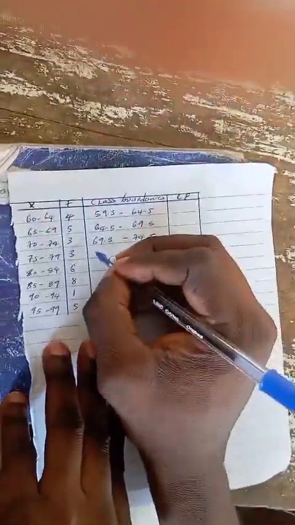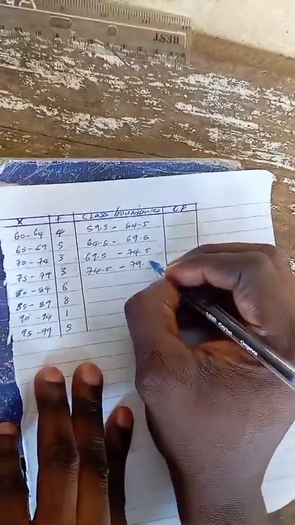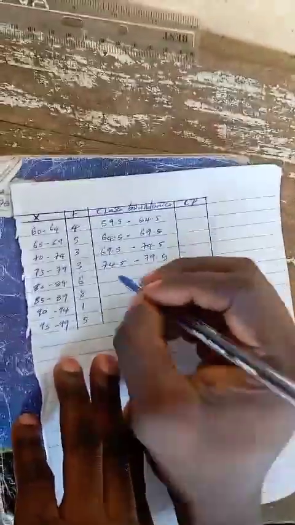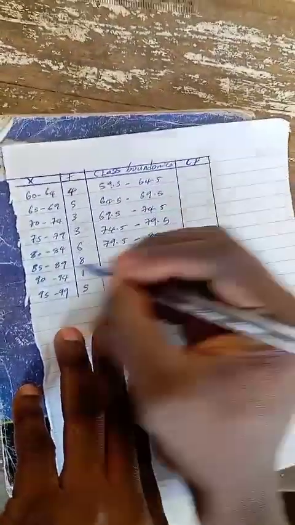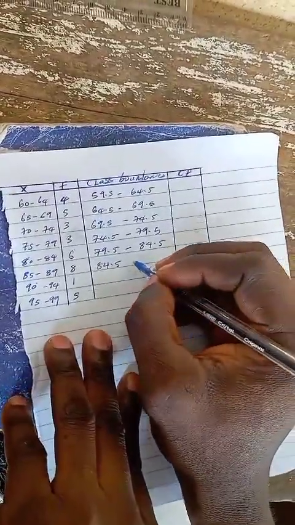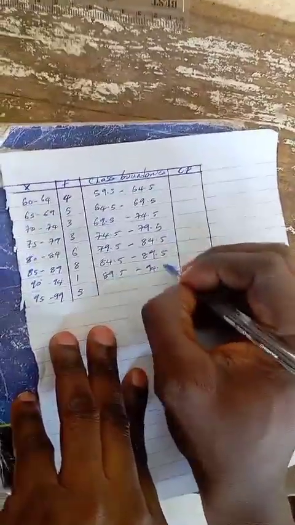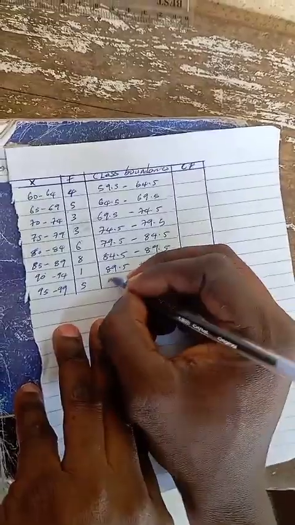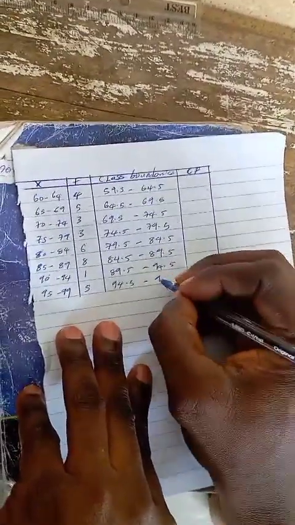The next one is 69.5 to 74.5. The next one is 74.5 to 79.5. Then 79.5 to 84.5. Then 84.5 to 89.5. Next we have 89.5 to 94.5. The last one is 94.5 to 99.5.